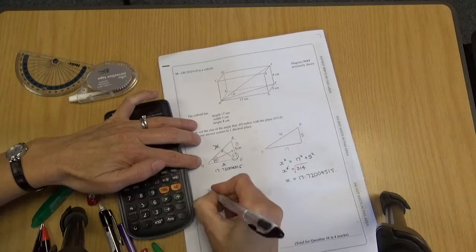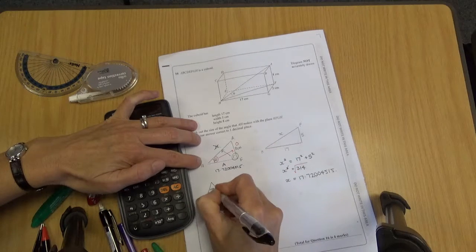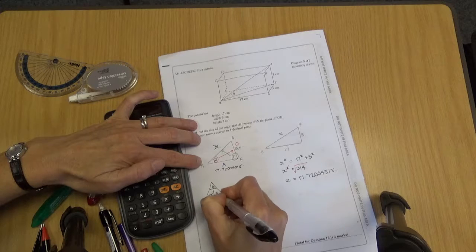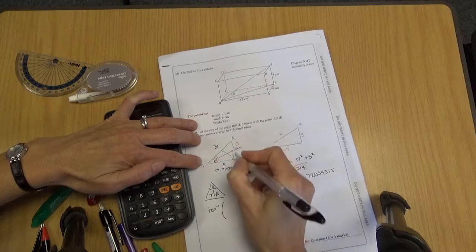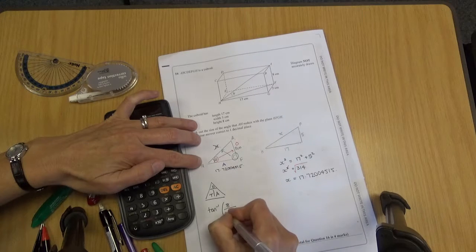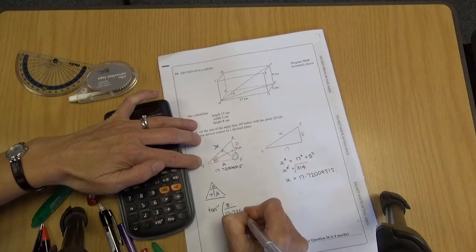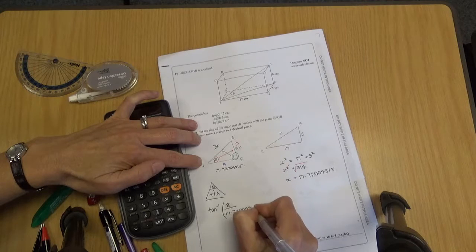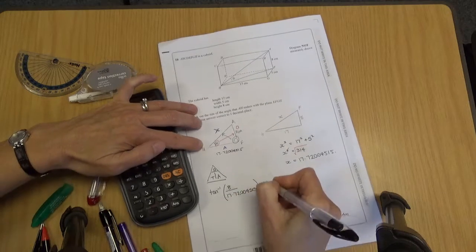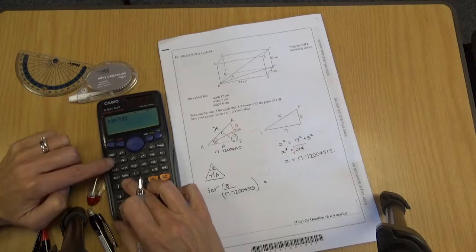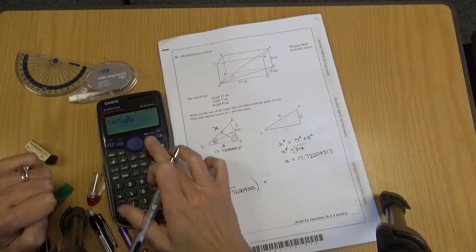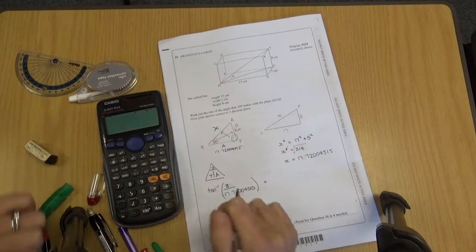So I've got O and A, which is TOA. I'm going to use shift tan of the O divided by the A, which is still stored in my answer.